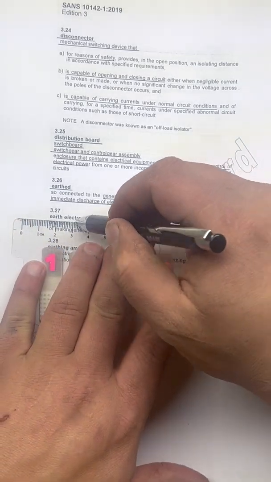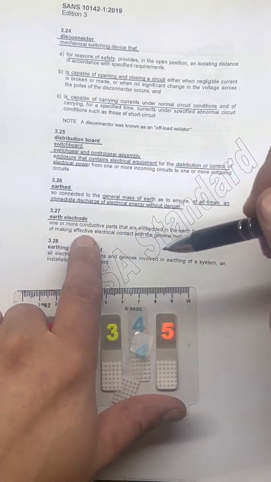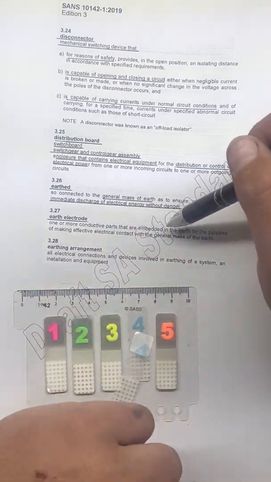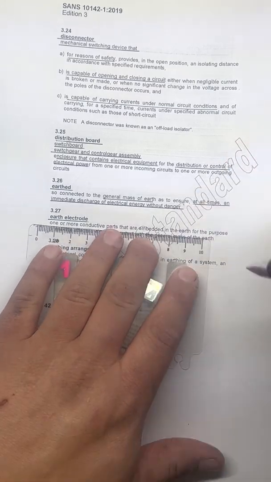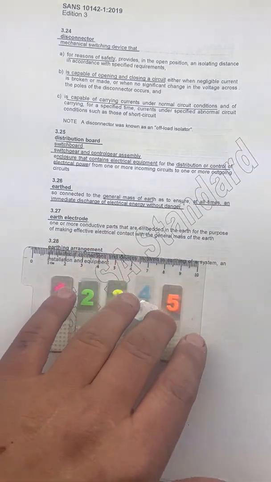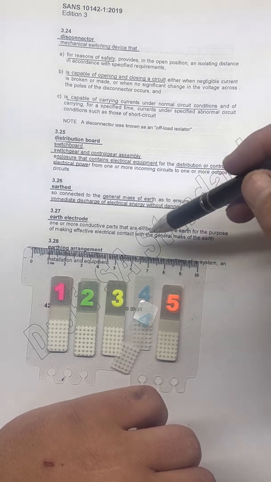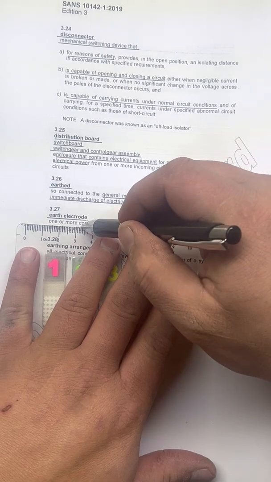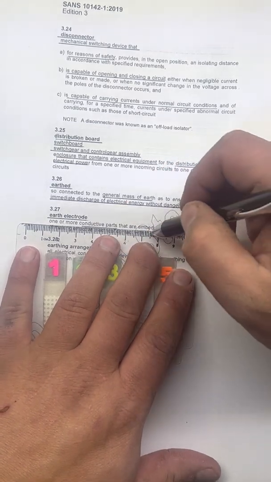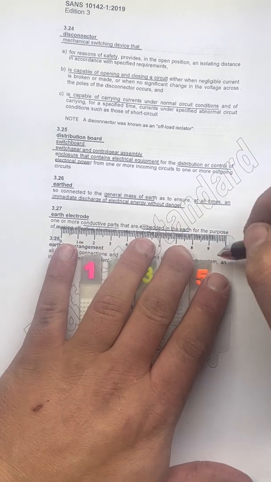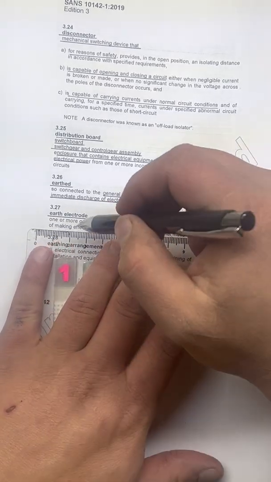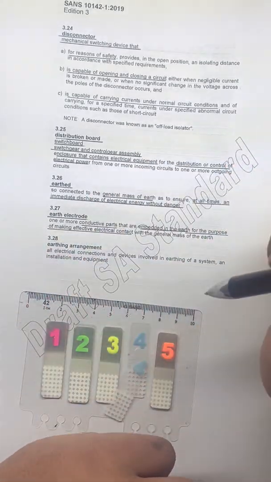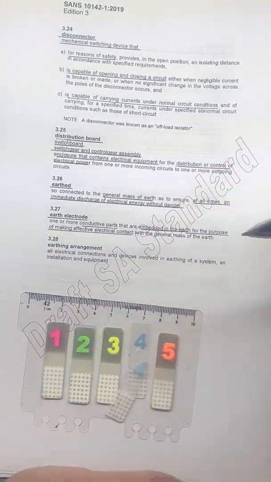An earth electrode is one or more conductive parts. First of all, an electrode is a conductive part that is embedded in the earth for the purpose of making effective electrical contact with the general mass of earth.